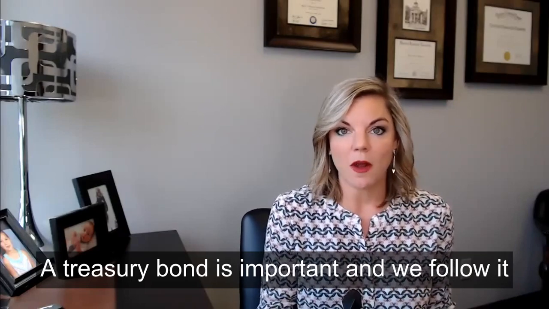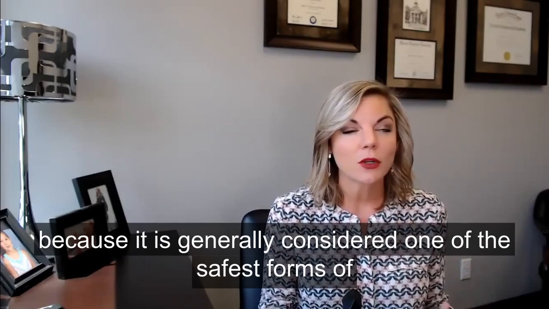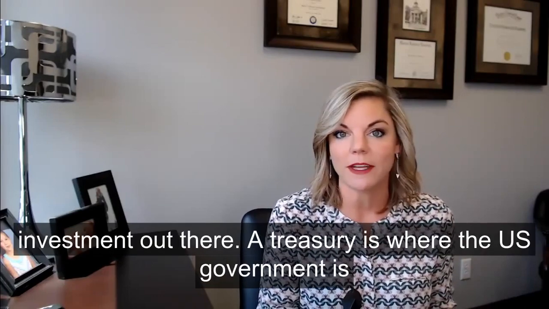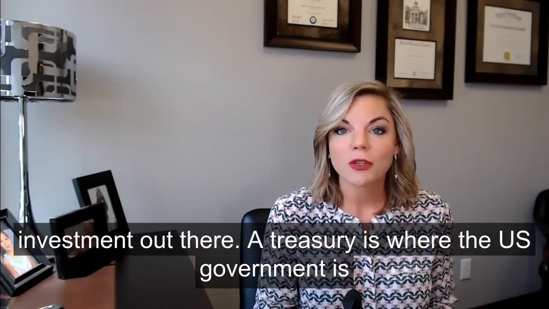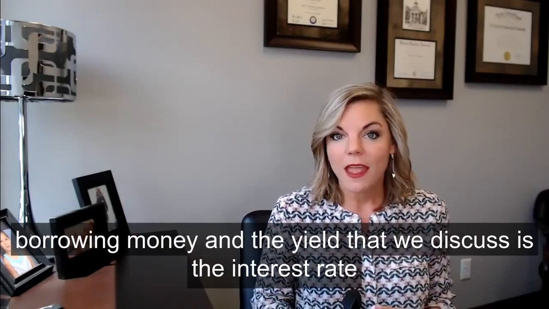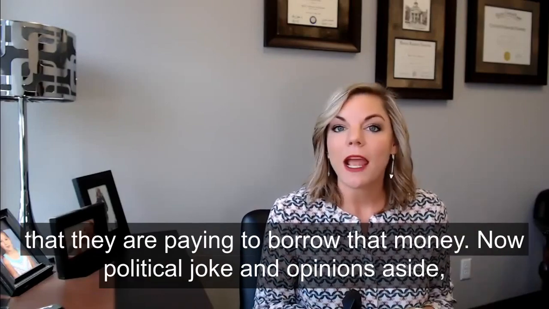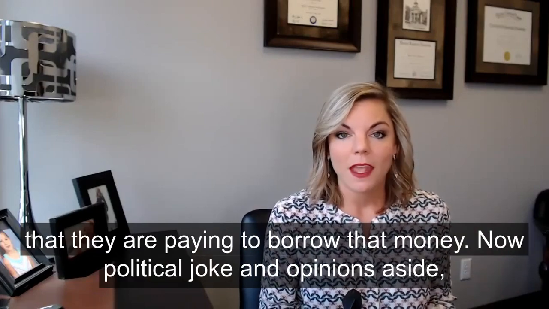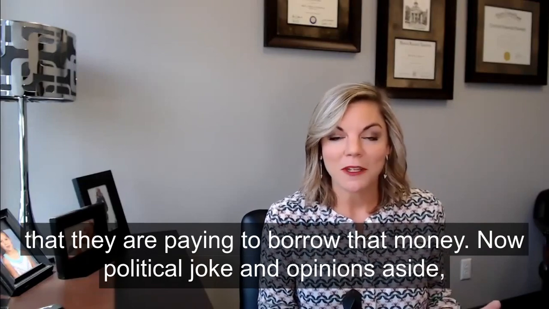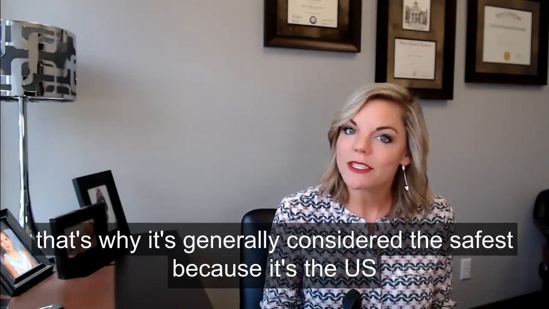A treasury bond is important, and we follow it because it is generally considered one of the safest forms of investment out there. A treasury is where the US government is borrowing money, and the yield that we discuss is the interest rate that they are paying to borrow that money. Now, political jokes and opinions aside, that's why it's generally considered the safest, because it's the US federal government that we're talking about.